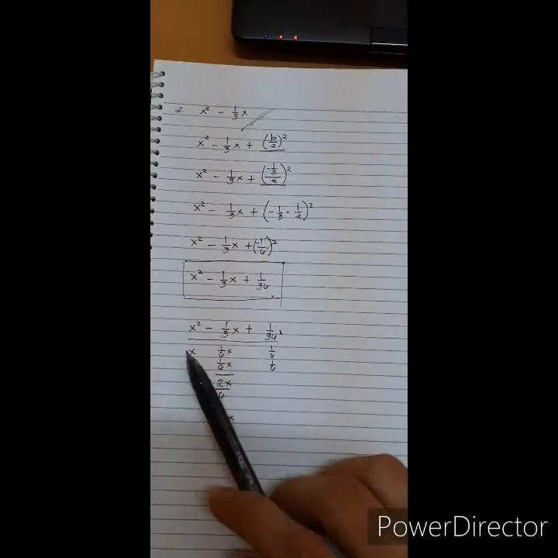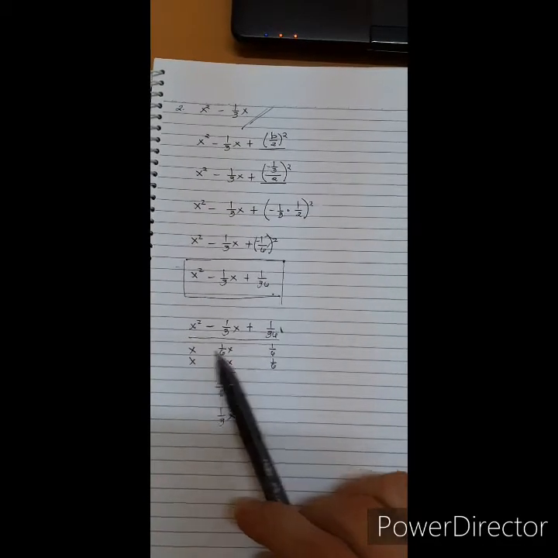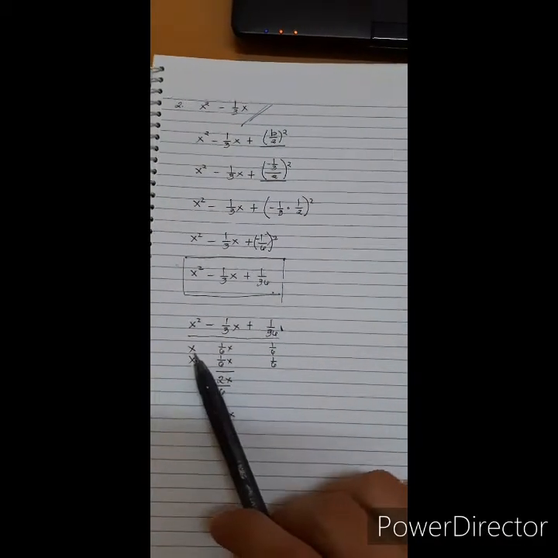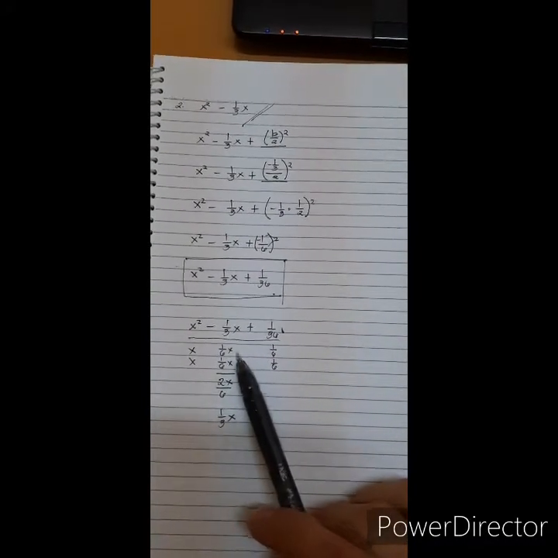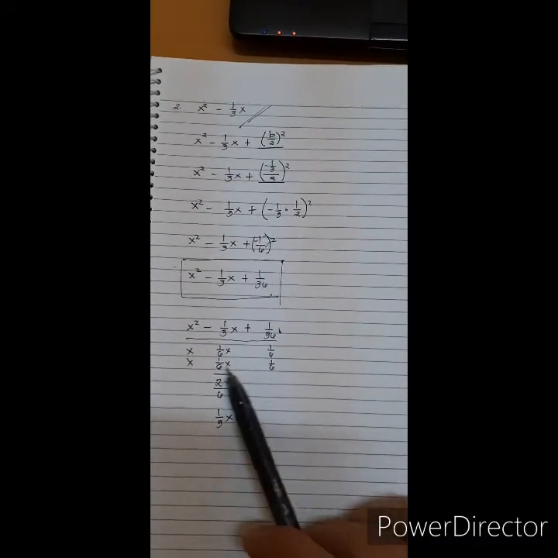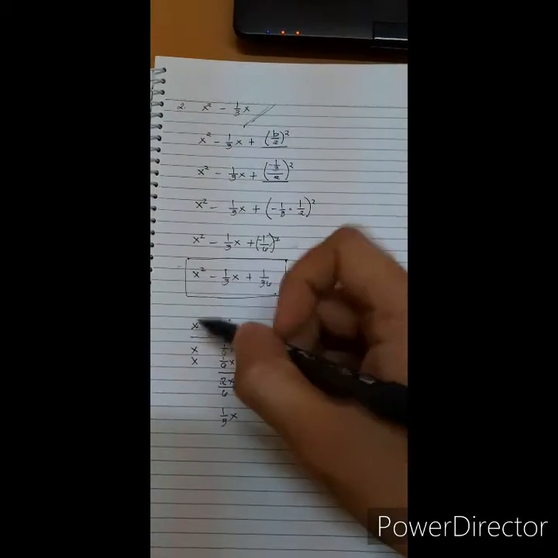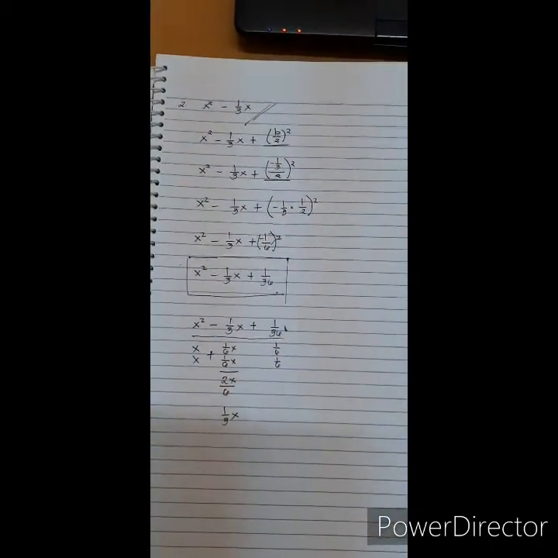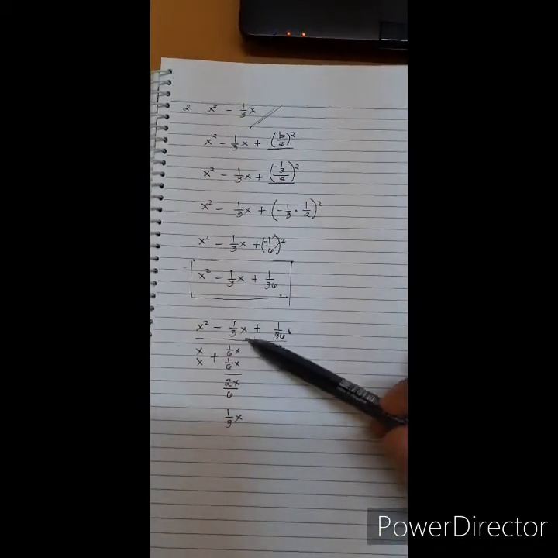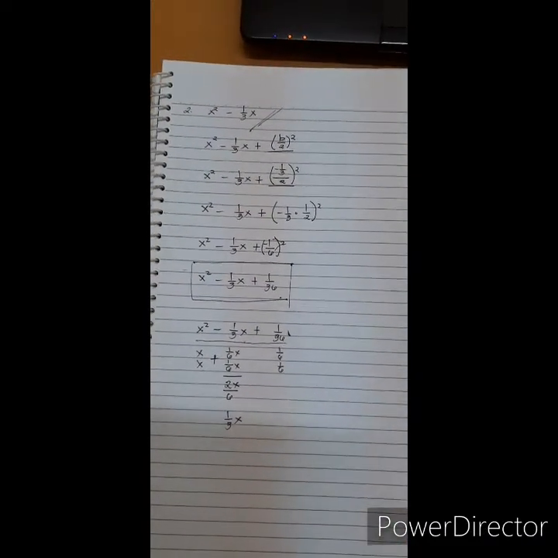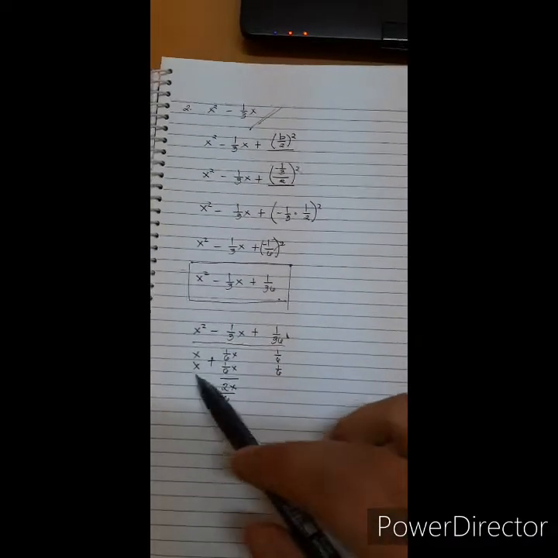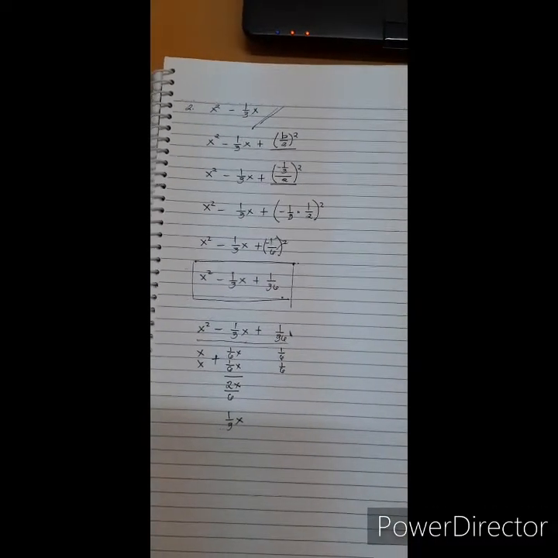Next, I will multiply the factors at both sides. So we have x times 1 over 6, we have 1 over 6x. x times 1 over 6, we have 1 over 6x. And the products will be added. If the sum is equal to the middle term, it follows that the factors at the side are correct. So we will just pair them up in a cross manner.